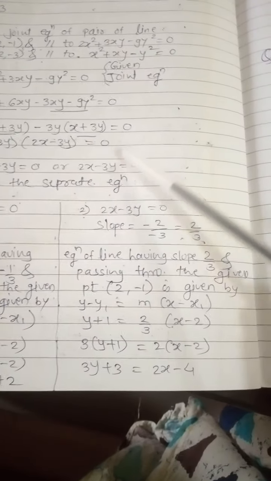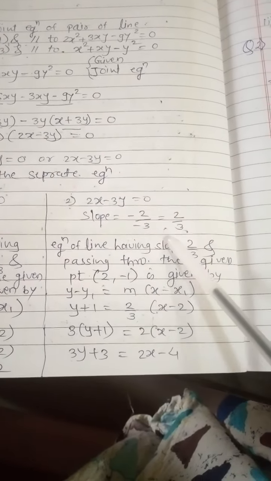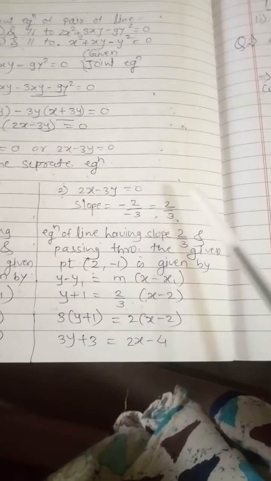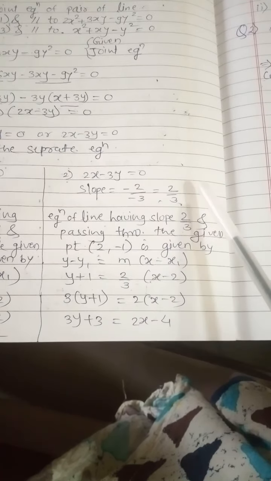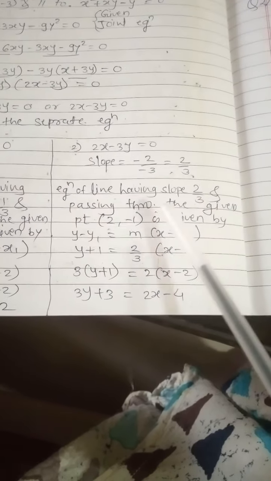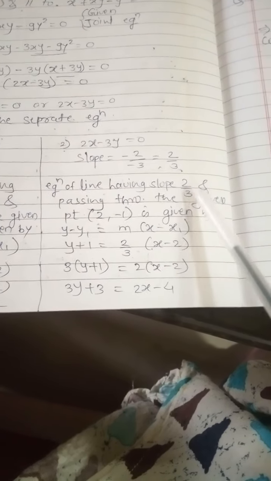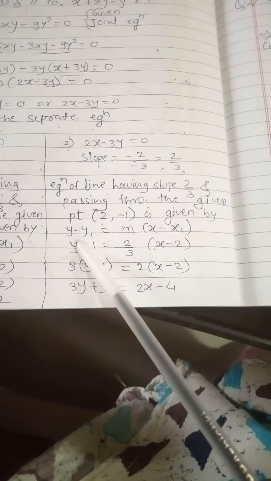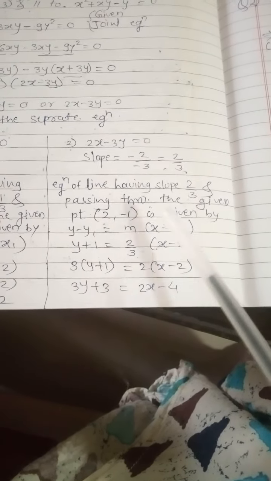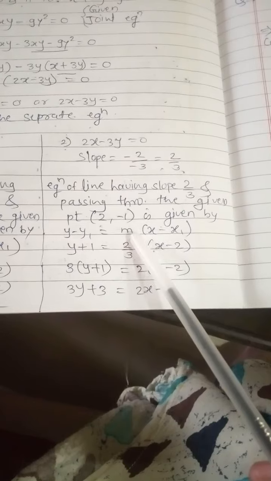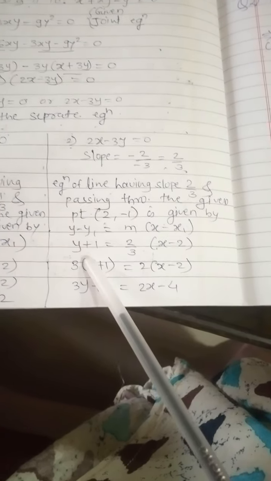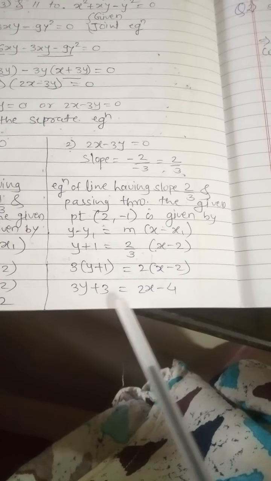Similarly we have to solve for the second one, that is 2x - 3y = 0. Again we find the slope using the formula -a/b. So -2/-3, we'll get 2/3. Again we have to find the equation of the line having slope 2/3 and passing through the point (2, -1) using the slope-point form y - y1 = m(x - x1). Again the point is the same, (2, -1). Putting these values we get 3y + 3 = 2x - 4.